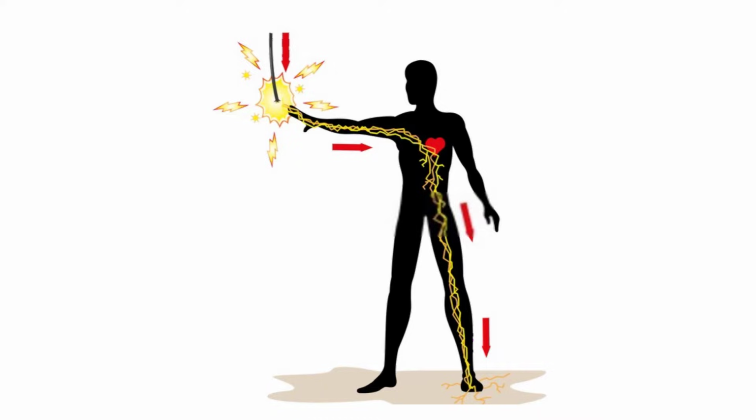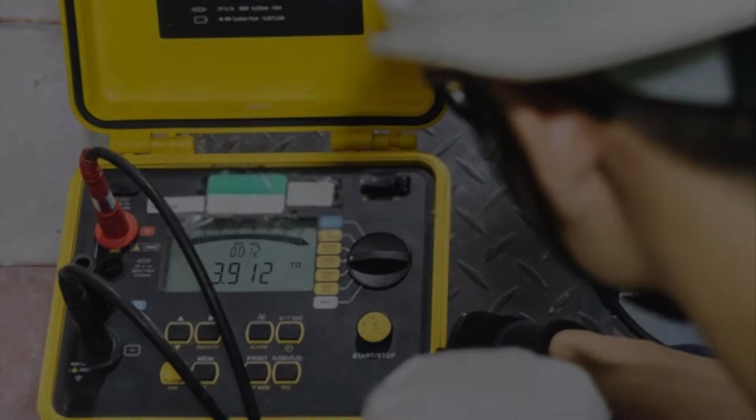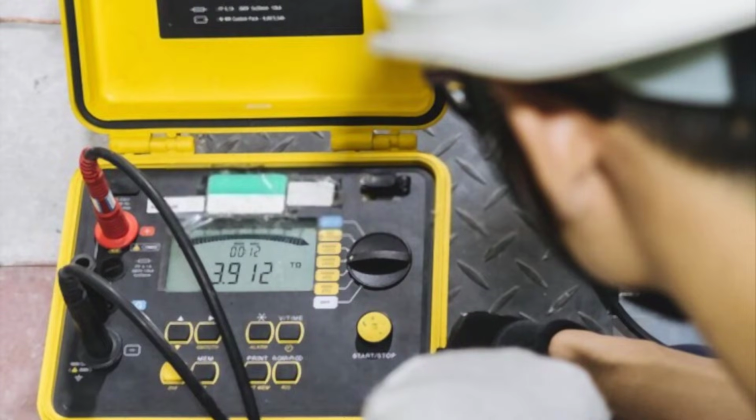Welcome to Thursday Questions. Today, Electrical Engineering Planet will answer an important question. What is an insulation tester or Megger? Also, how can we use it?